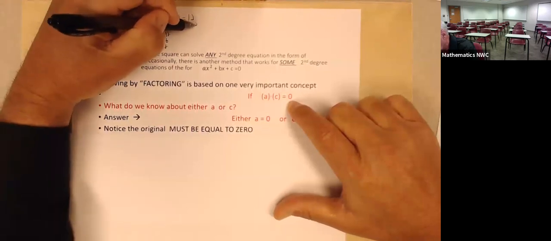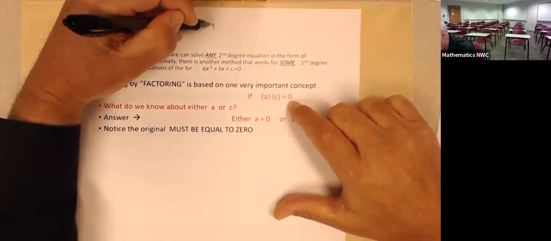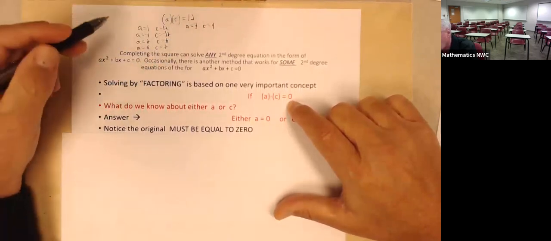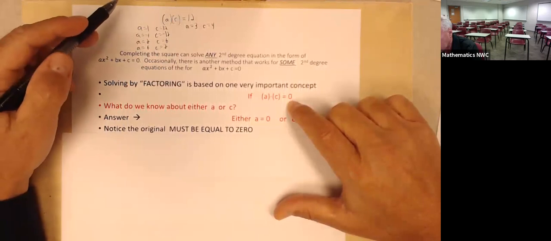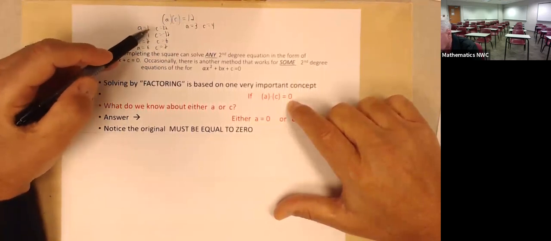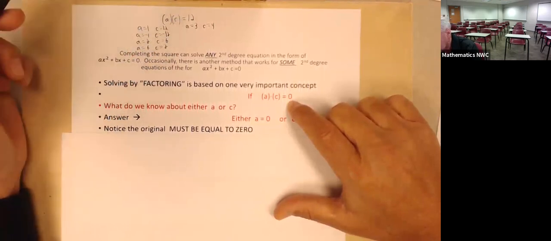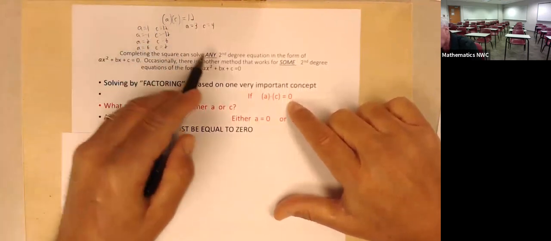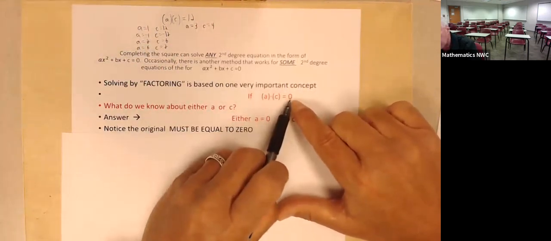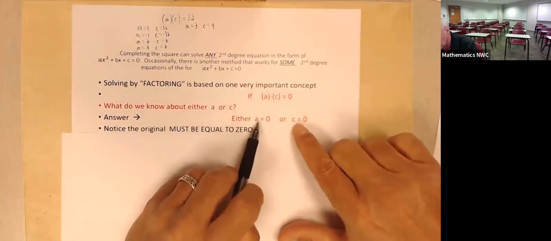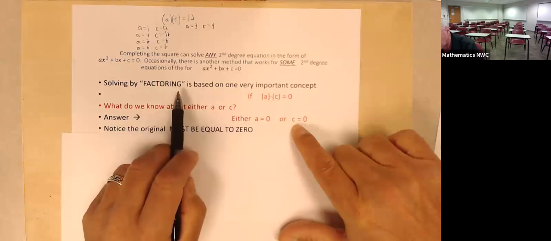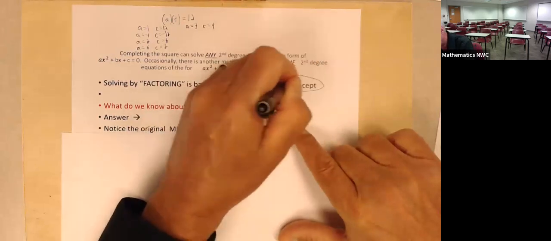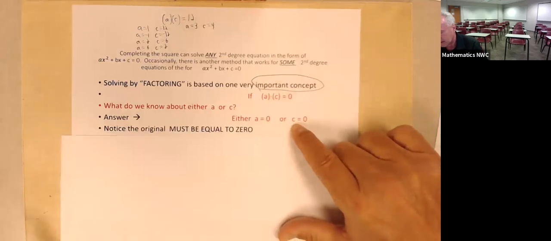A could be 3, C could be 4. I have a whole bunch of possibilities there, and I haven't even begun to look at fractional possibilities. Technically, infinite amount of them. However, when it's equal to 0, then we're sure about one of these two things. That is super, super important, okay? Important concept. I'll come back to that off and on here in the next little while.